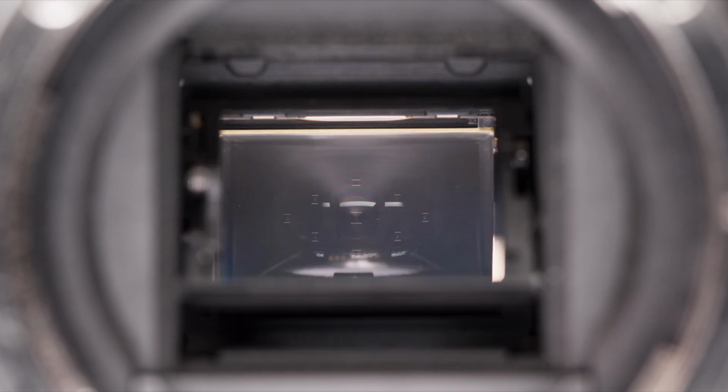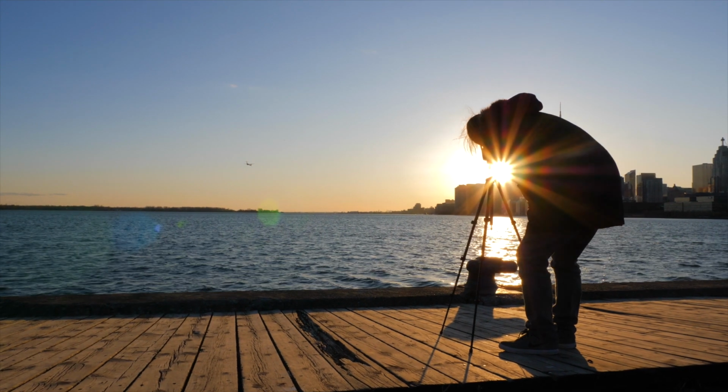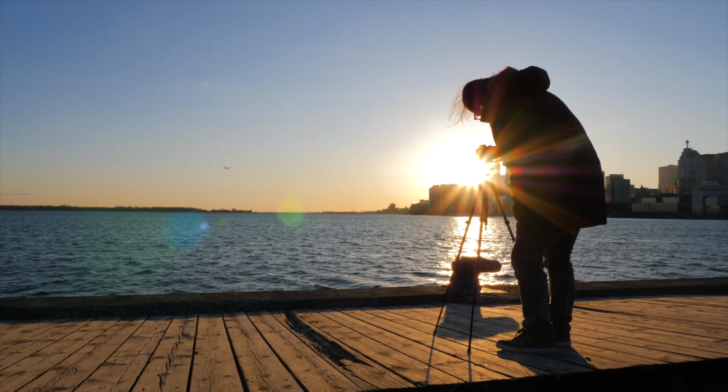This brings me to the first component of the exposure triangle, shutter speed. Now what is shutter speed? Shutter speed is the length of time that the camera shutter is open, exposing the light onto the camera sensor. Essentially, it's how long your camera spends taking a photo. This has a few important effects in how your images will appear.